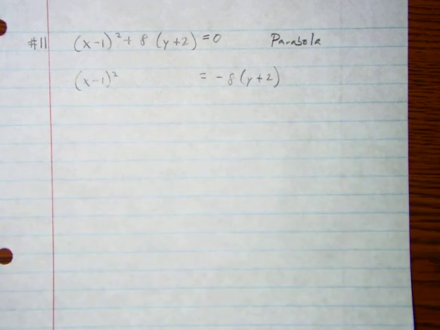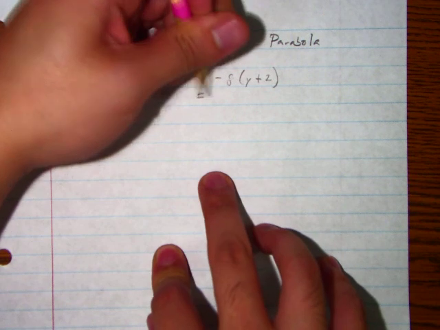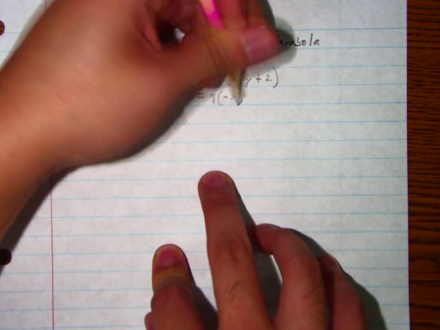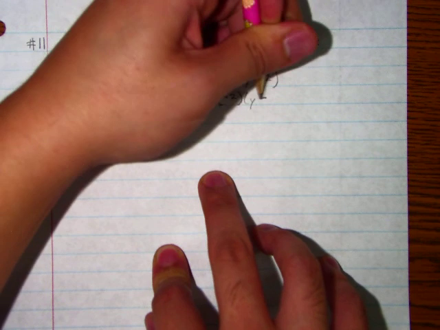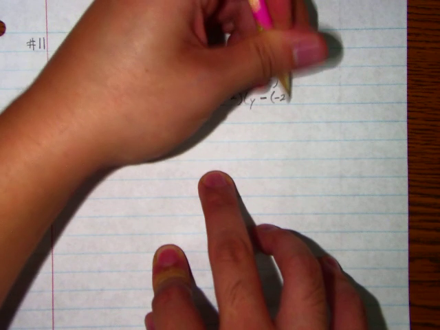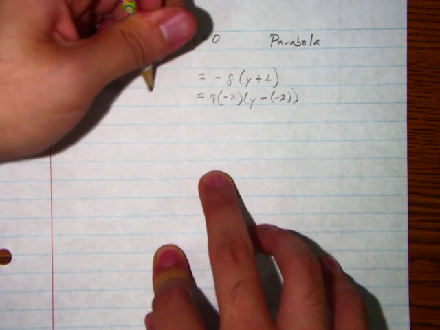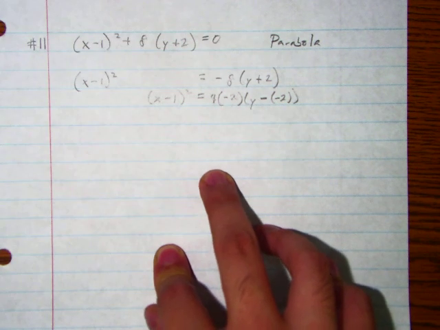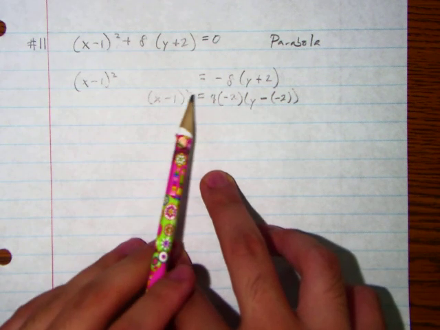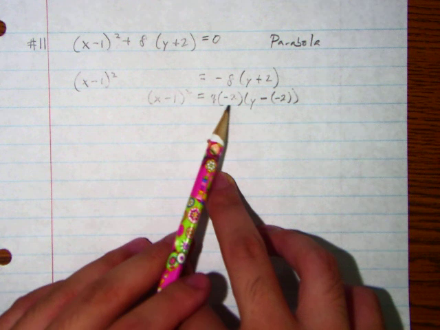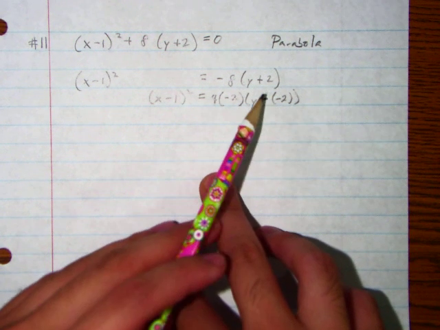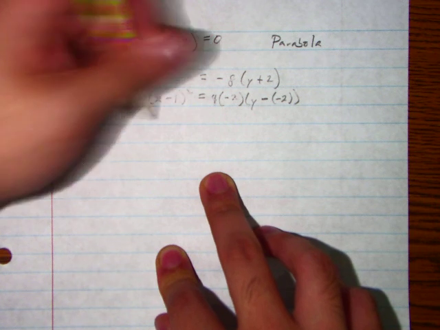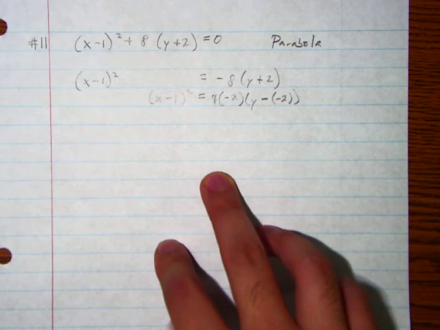This needs to equal 4 times something. 4 times what is negative 8? That would be negative 2. Let's write this as y minus negative 2 so we can get it exactly into that form. So we have x minus 1 quantity squared equals 4 times negative 2 times y minus negative 2. That now looks just like the standard equation.